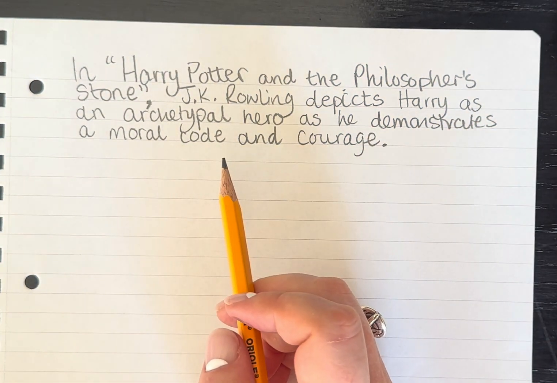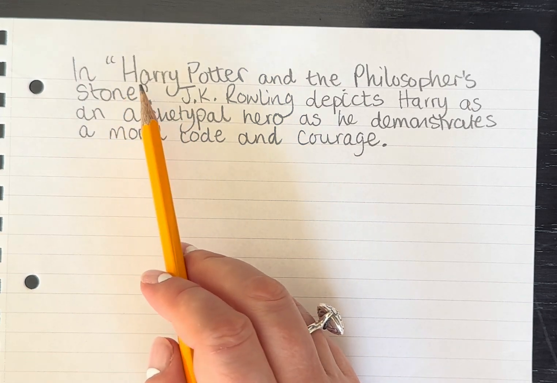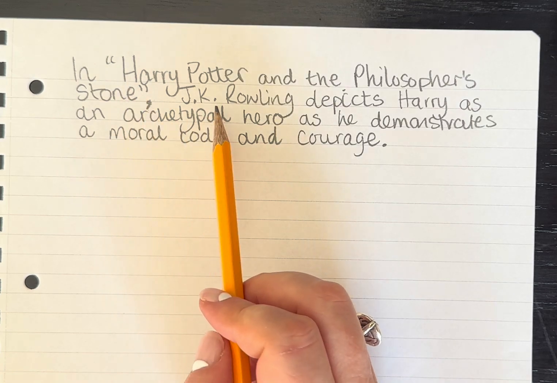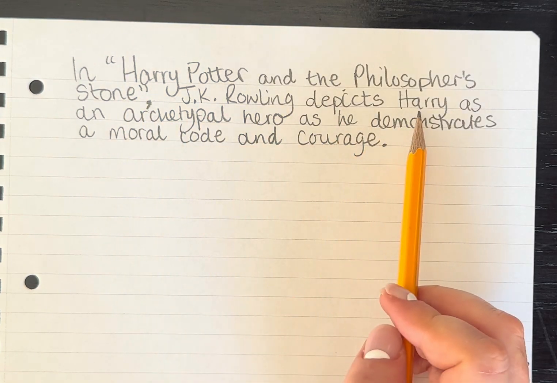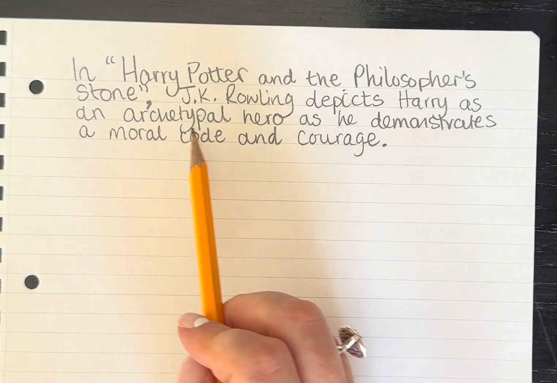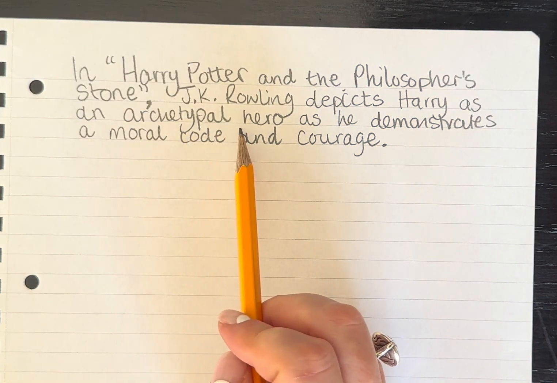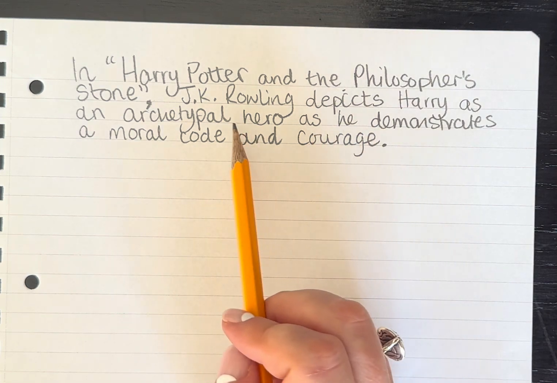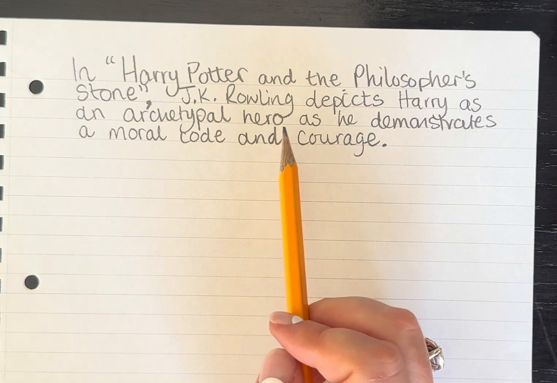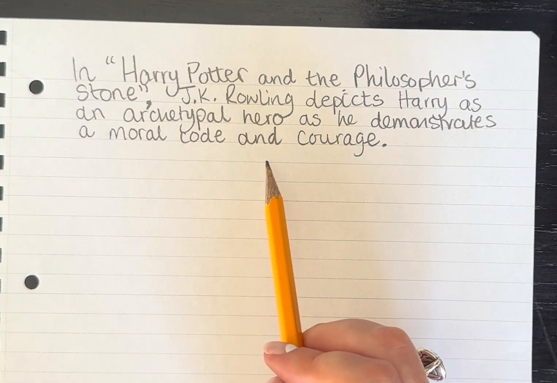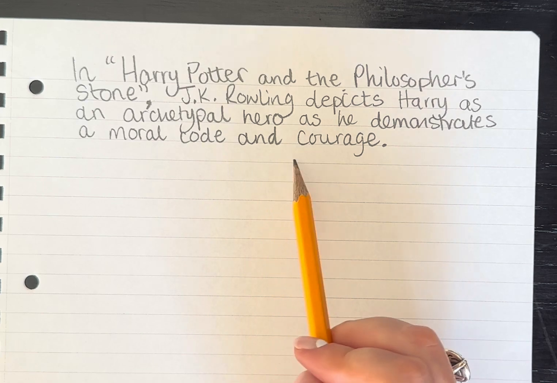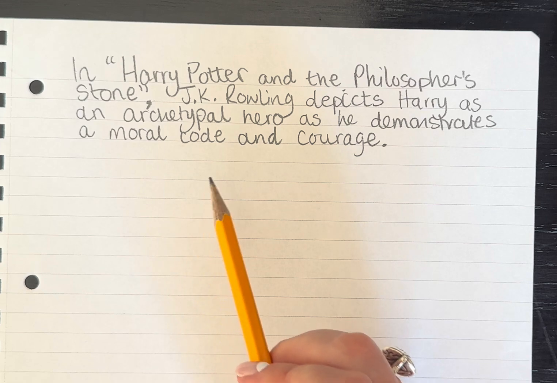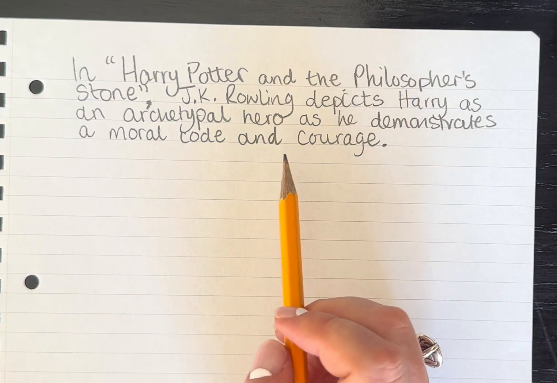So when you write your thesis statement, you will have the name of the novel inside quotation marks, the name of the author, the name of the character that you're focusing on, the key words archetypal hero. And then you want to start giving a reason for why your character is an archetypal hero by identifying the 2 archetypal heroic traits. Just 2. I know that you look at more in your paragraph, but you just need to pick 2. Okay, so we've got this.